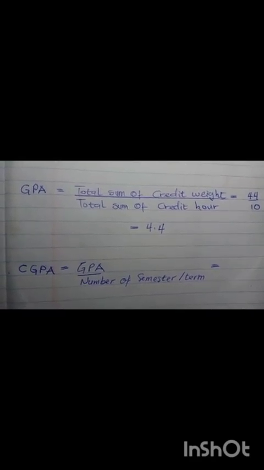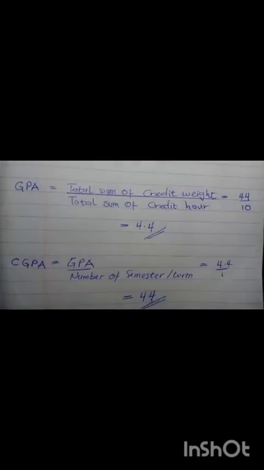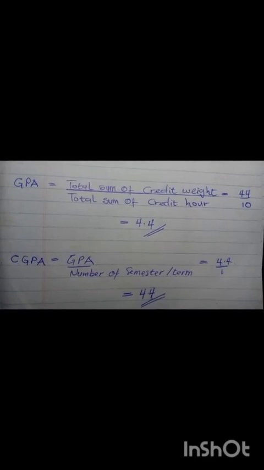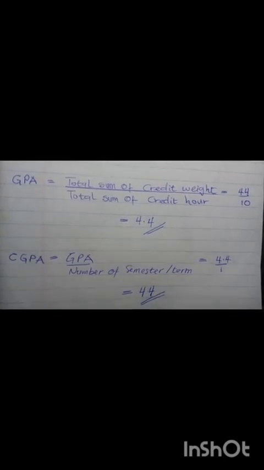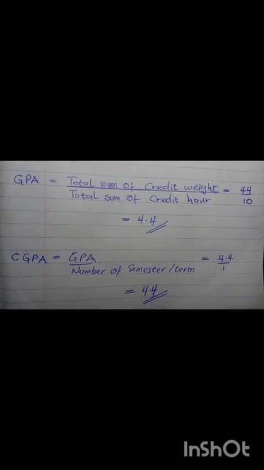So the number of semesters we had was 1, and the total GPA was 4.4.